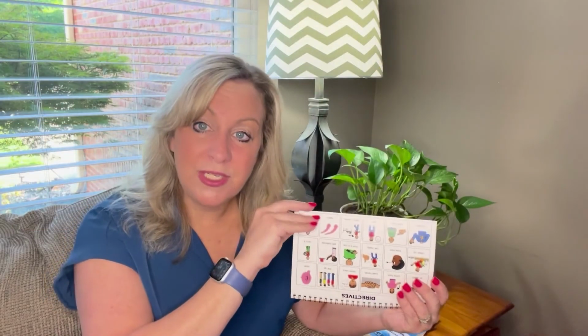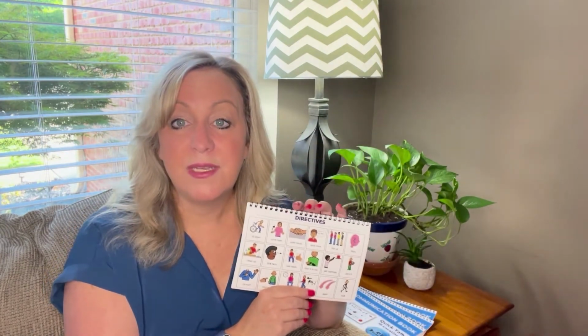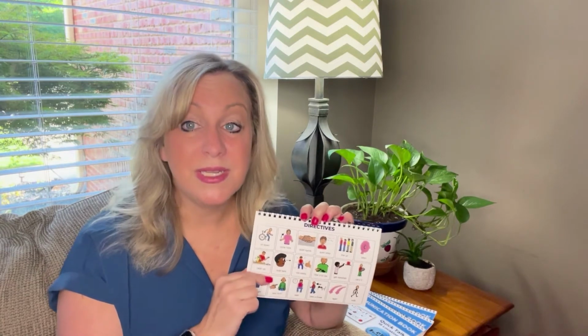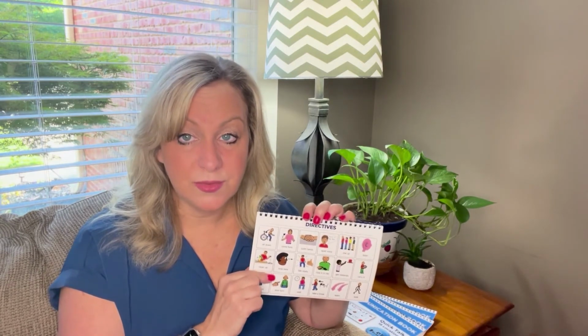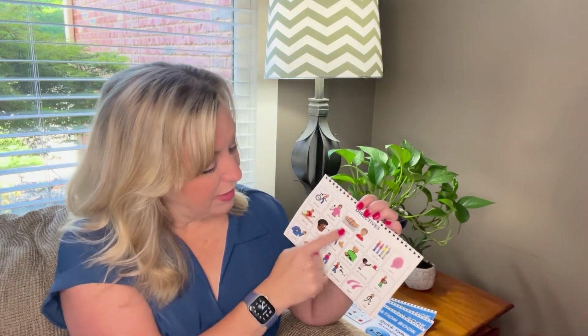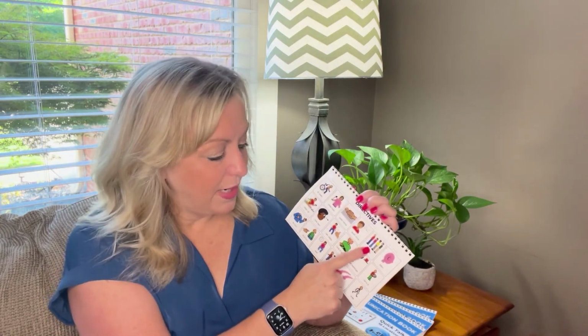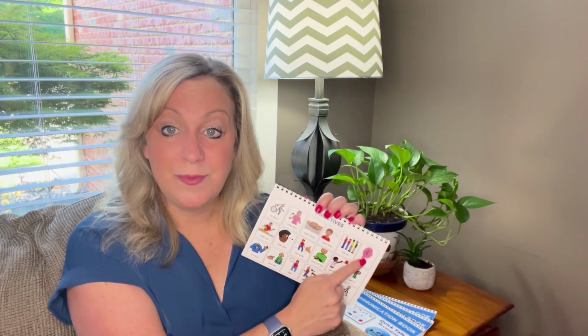Our final page in our book, you'll see is on the back cover, is directives. Now, these are directions that we typically give to our students in the classroom. So there's going to be things like, I need you to come here. Let's use our quiet voice. It's time for everyone to line up, right? I need you to listen to me.